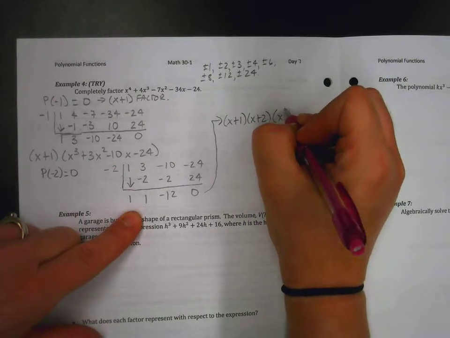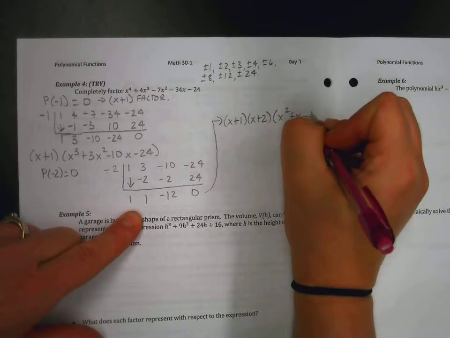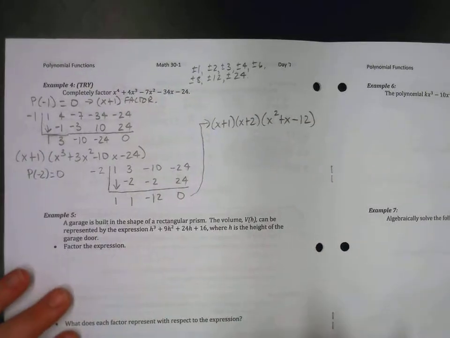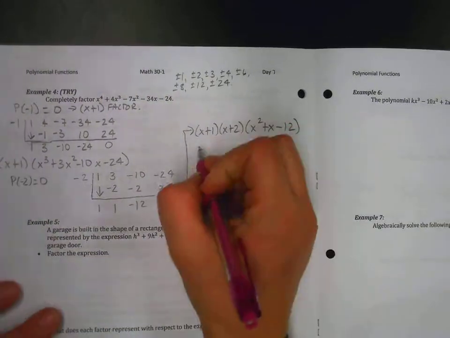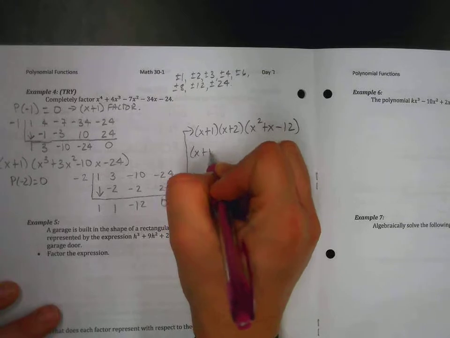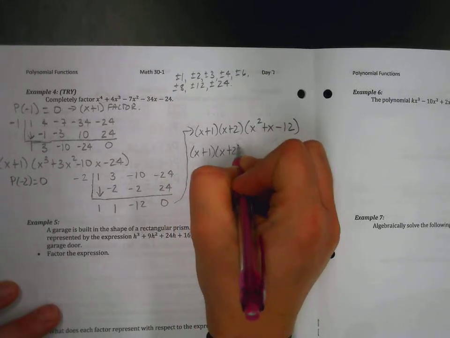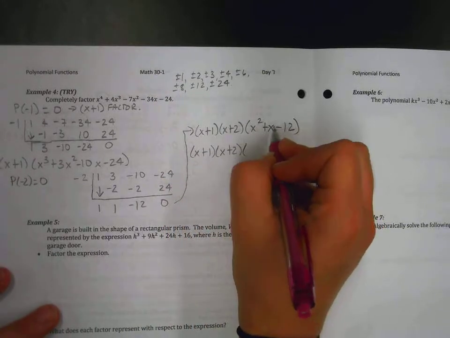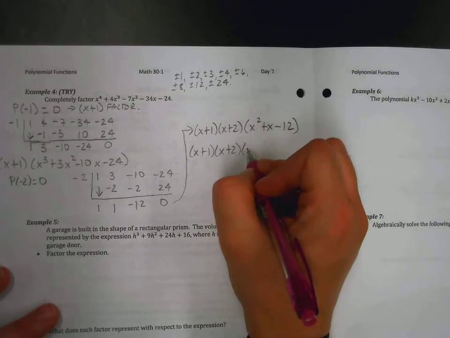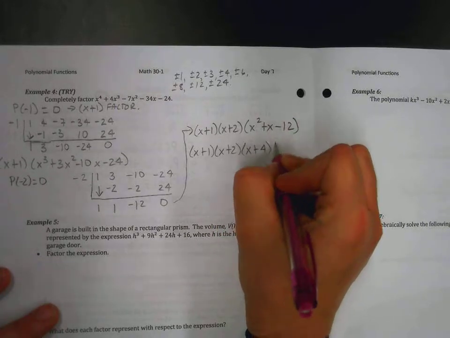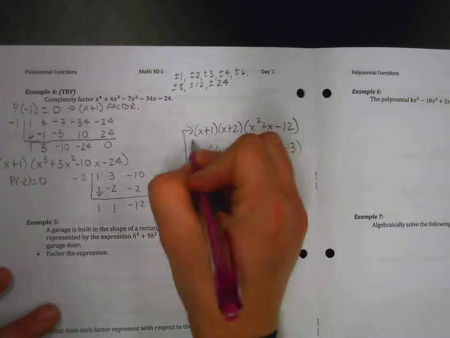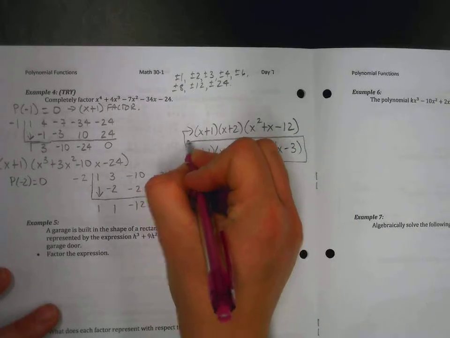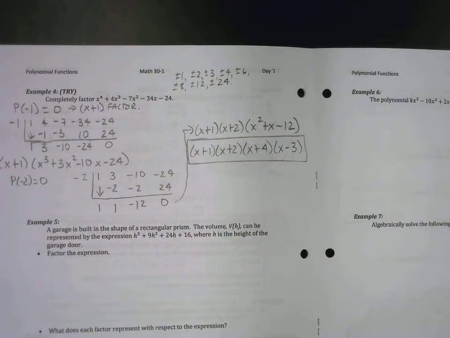And now we're left with our quadratic, which we don't have to use synthetic division on again. We can finally just factor this using the method we've used in the past. So factors of negative 12 that add to 1 in the middle would be x plus 4 and x minus 3. So the fully factored form would have 4 factors.